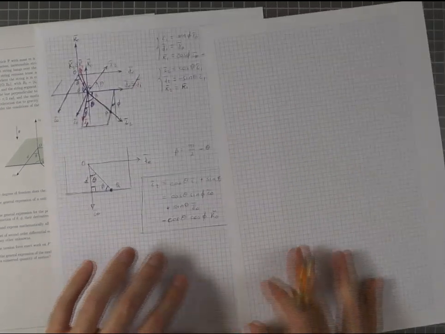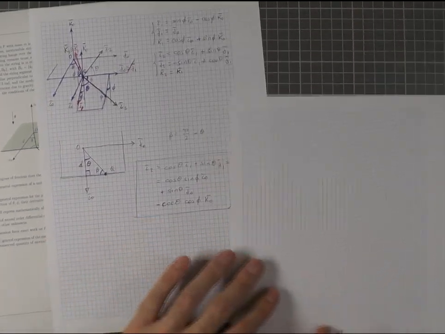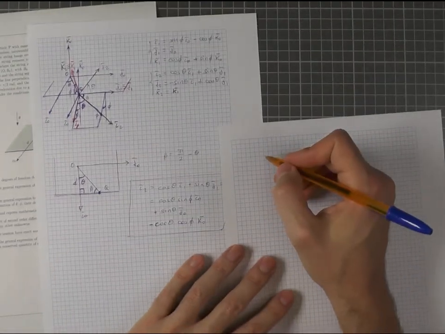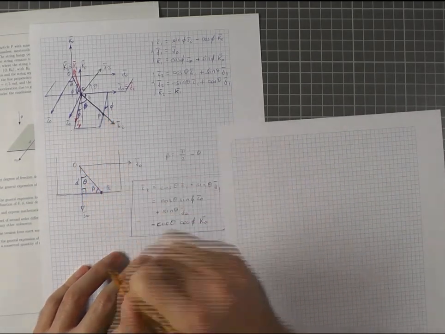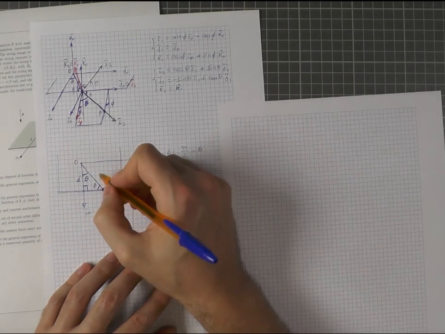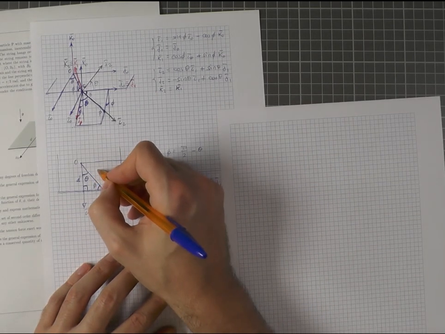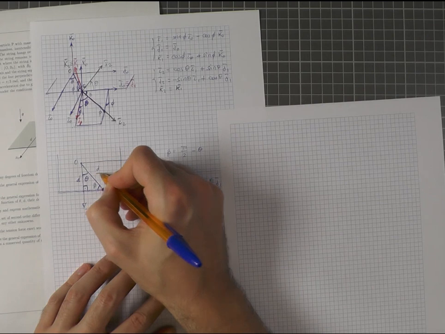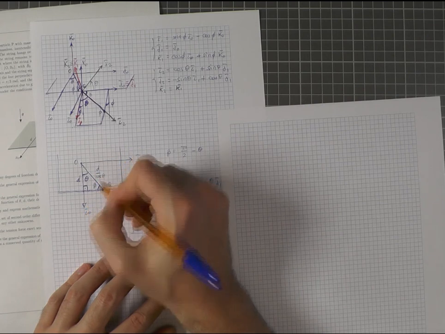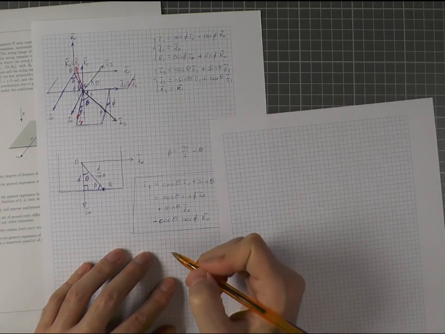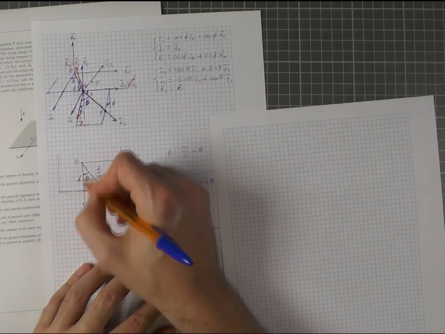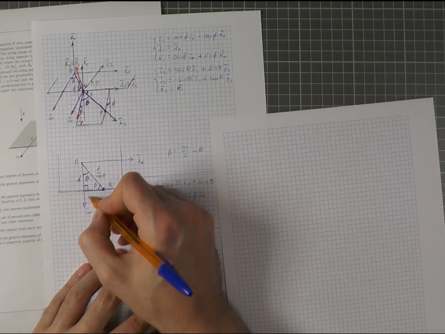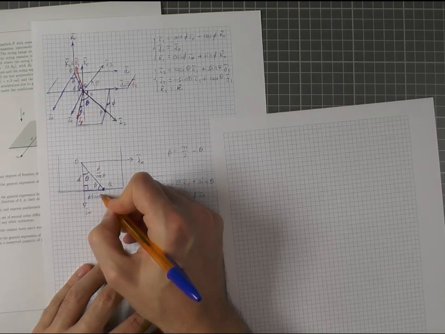Now, using some trigonometry, it is relatively easy to find out that this length of the string is going to be d over the cosine of theta. And this other edge of the triangle is going to be d times the tangent of theta.